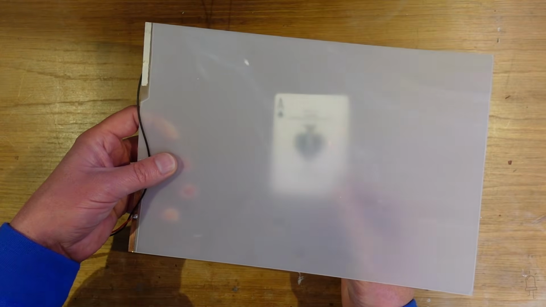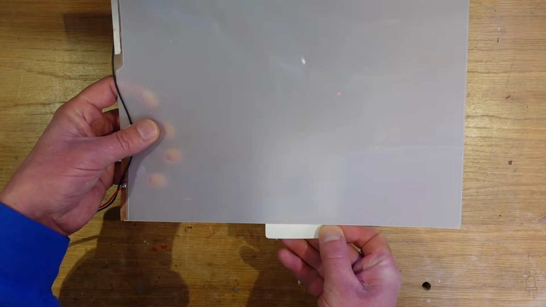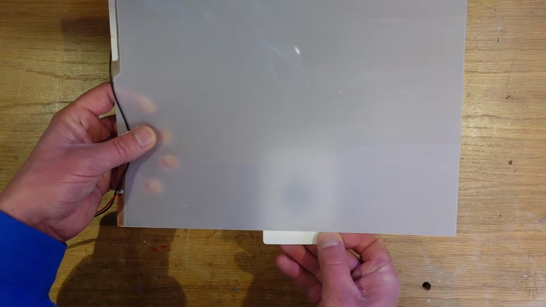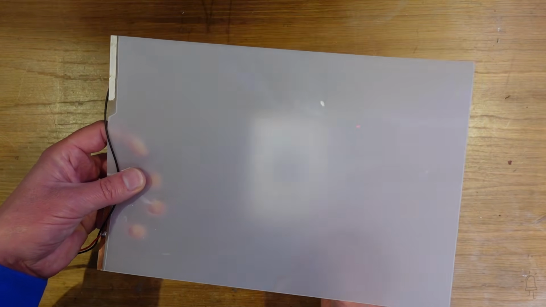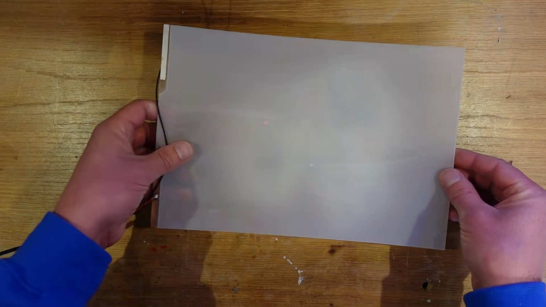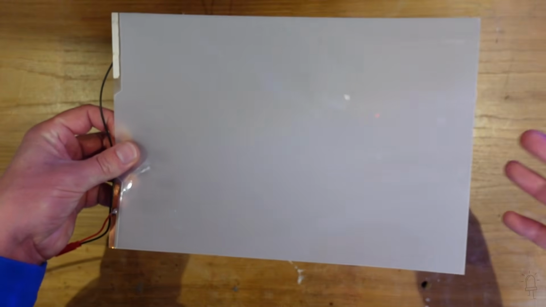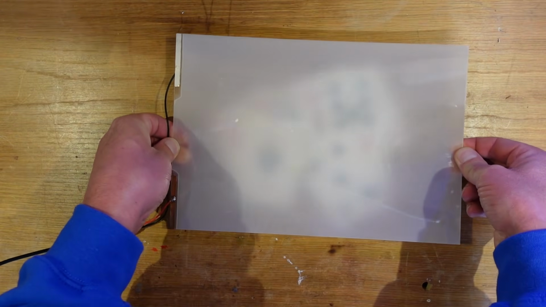Now, as I move the sheet away from the object behind it and increase the distance that separates them, you can see the details of the card become less and less distinct as the light becomes more and more diffused. And you can use this to create a pretty neat effect, depending on whether you want players to have an indication of what might be behind the sheet before it's revealed or not.